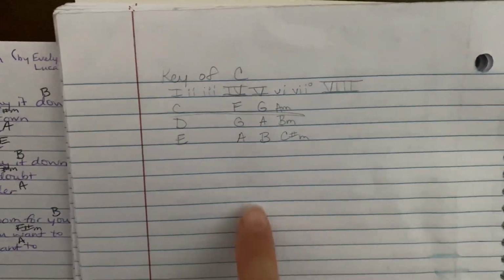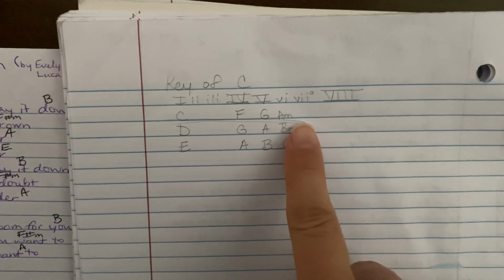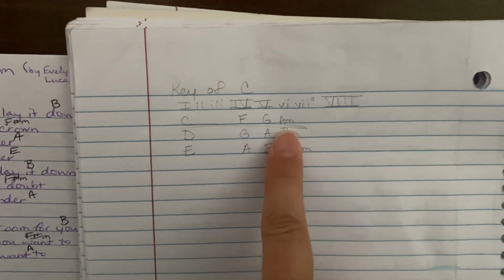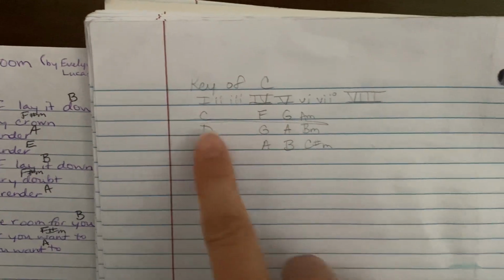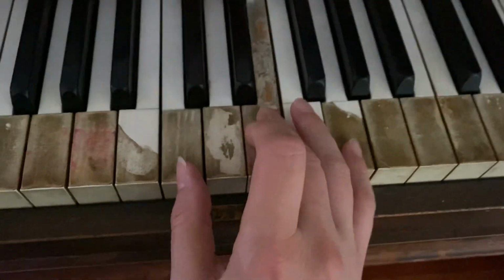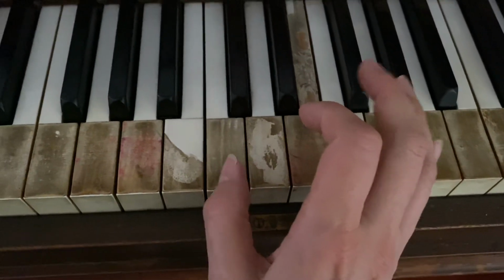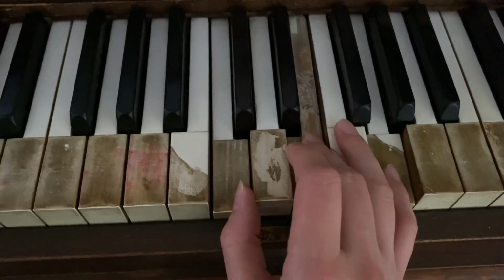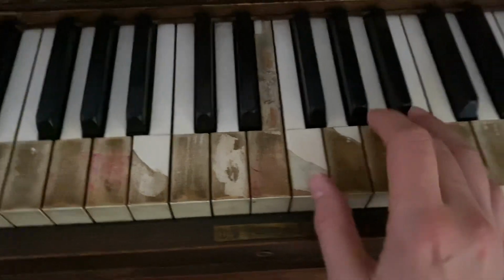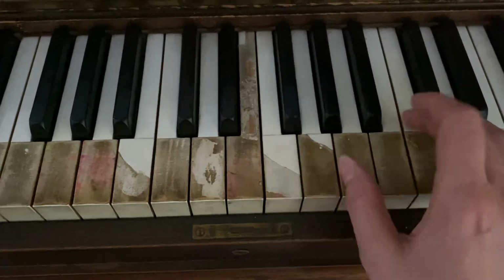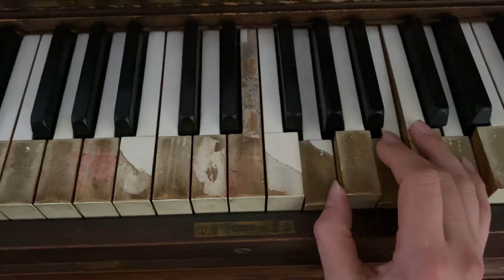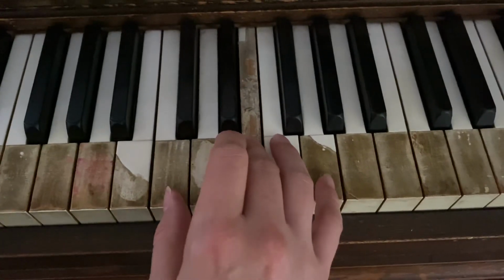Last time we talked about songwriting tips, and we talked about the keys and how there are 3 or 4 main chords in each key. In the key of C, you're going to have C, F, G, and A minor. It's like this: C, because it's on the C, that's the 1. Then here's F, which is the 4, and G is the 5. See that? These are the main chords in C.